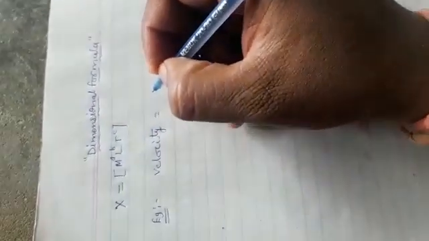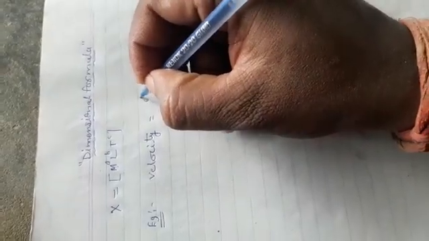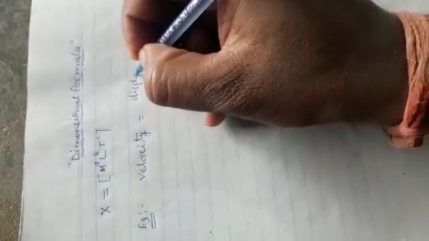So we know that velocity is equal to displacement upon time. Displacement, its SI unit is meter, and time, its SI unit is second.